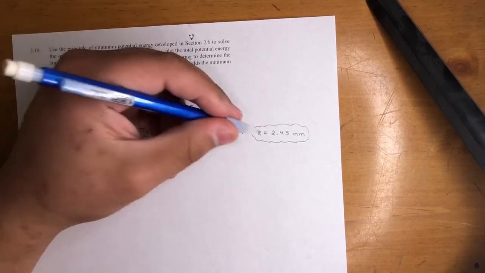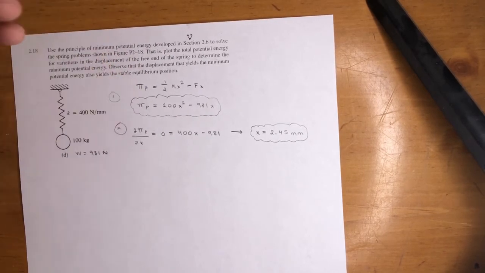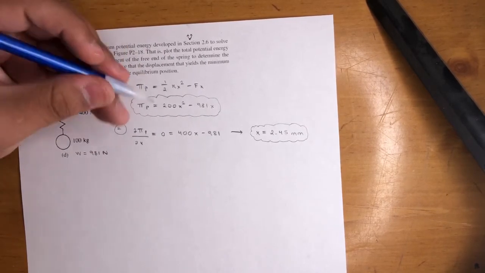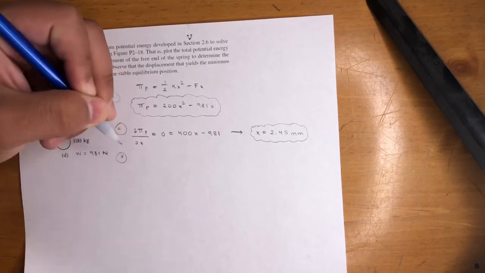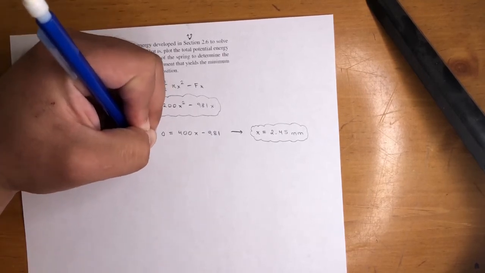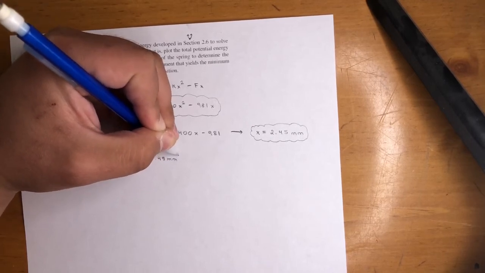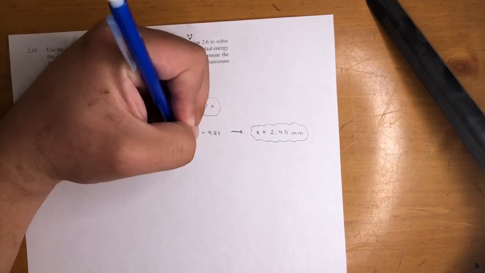Cool, so now that we have this x value, we want to find the value of that potential energy, right? So we just plug in this x into here, and that's going to give us pi p equals to something newtons times millimeter. So step 3, pi p of 2.45 millimeters. Put the units.